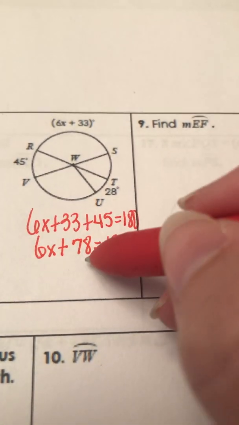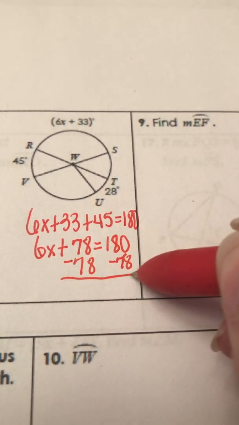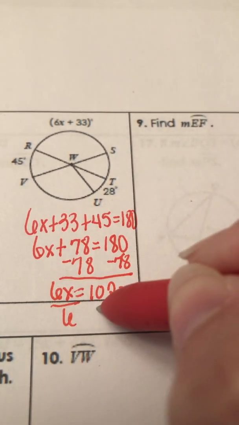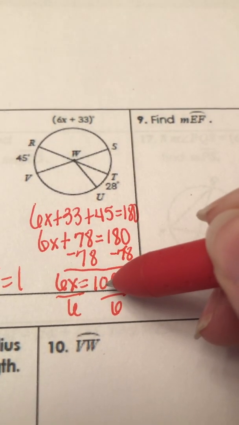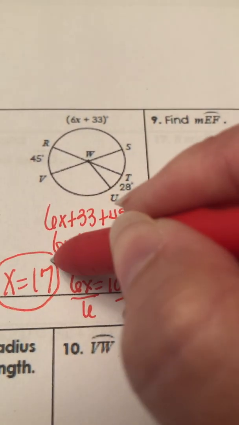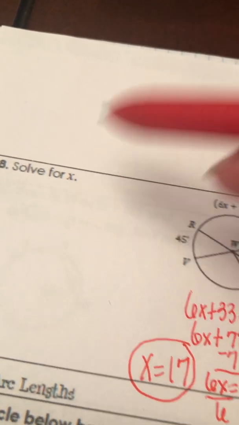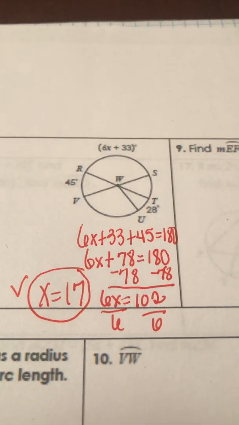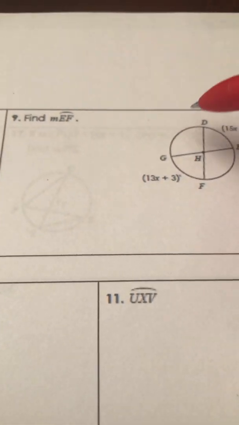Let's solve this two-step equation by subtracting 78 from both sides. And that will give me 6x is equal to 102. And then when I divide both sides by 6, I see that 6 will go into 10 one time with 4 left over. Bring down your 2, and 6 will go into 42 7 times. So I get x equals 17. Now go back to the original question and make sure that you answered it. It says solve for x, and that's exactly what we did. So x equals 17.